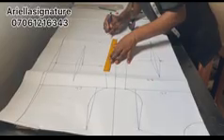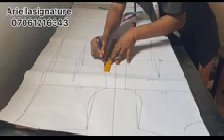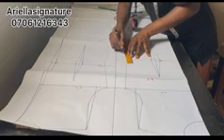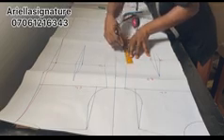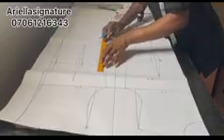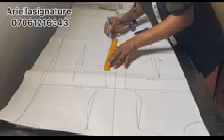Please do not forget that you can use your curve, but as a beginner, I don't want to use my curve. I'm making use of a straight ruler. So you get to know that you can as well make use of a straight ruler. So yeah, you see, straight down and straight here as well. Please do not forget.